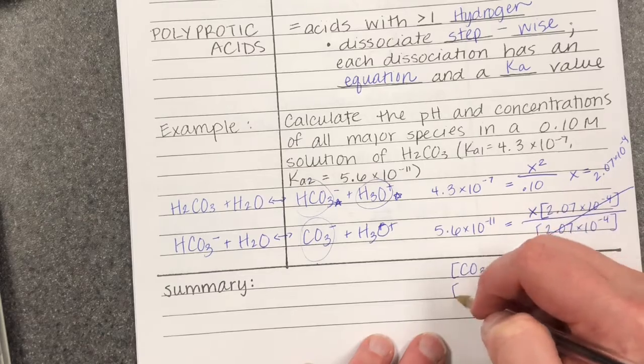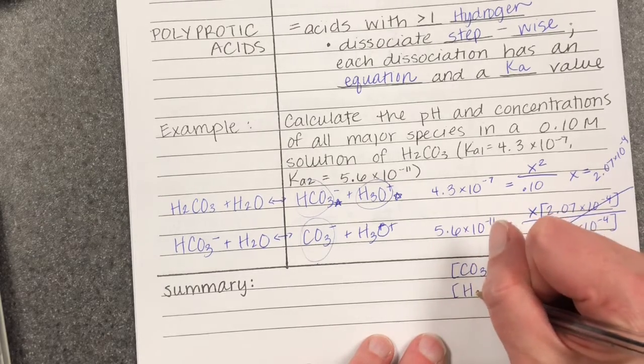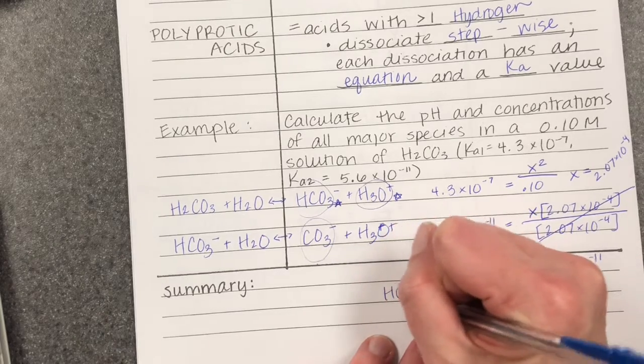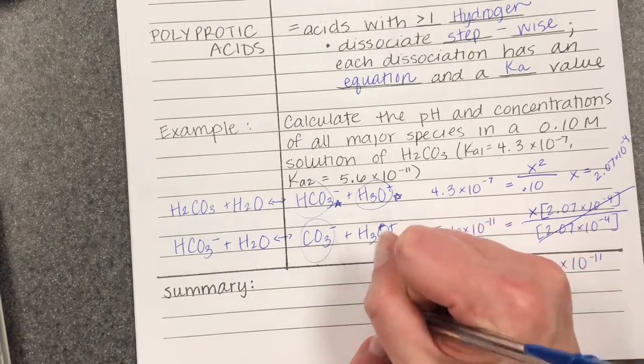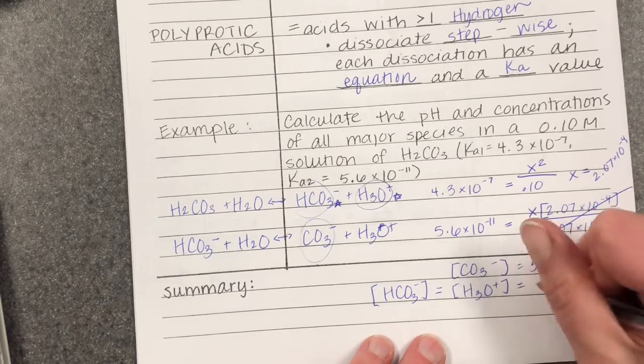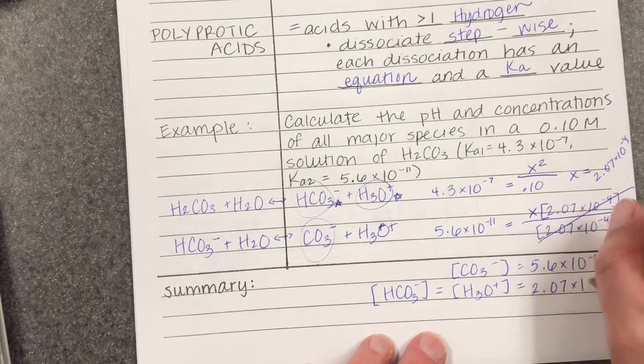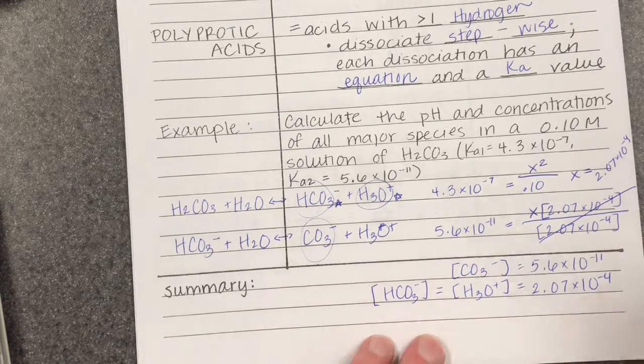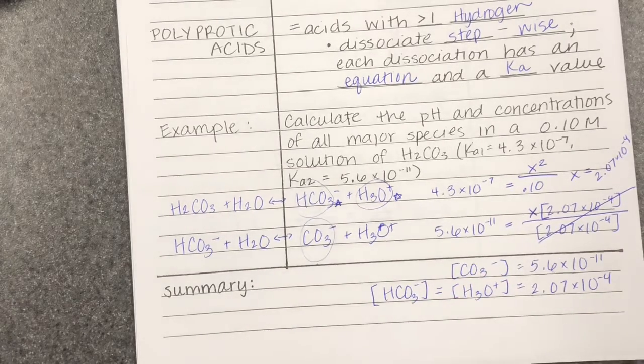And then our hydronium concentration was equal to our HCO3 minus concentration, which was equal to 2.07 times 10 to the negative fourth. The concentration of our acid is going to stay 0.10 of the original carbonic acid.